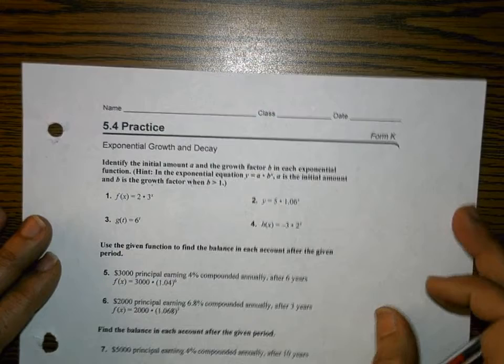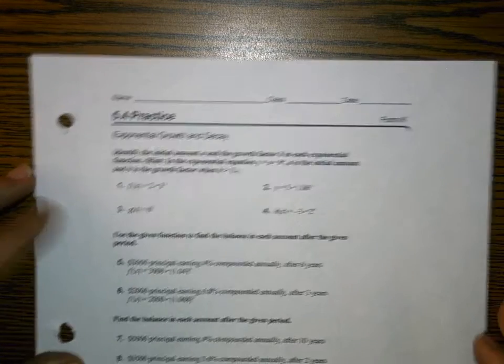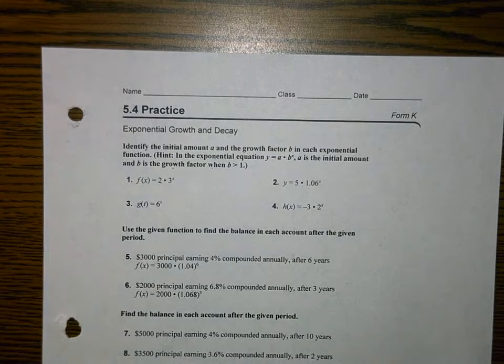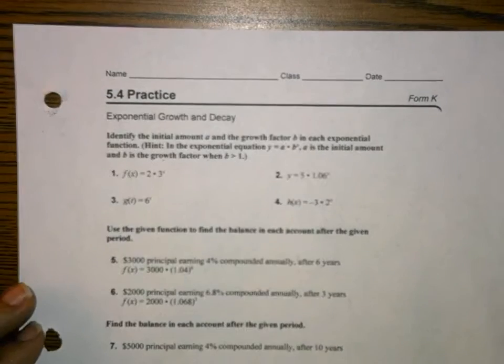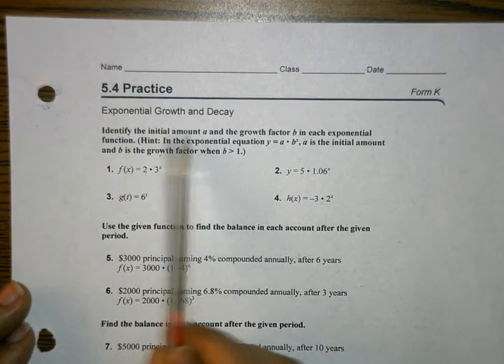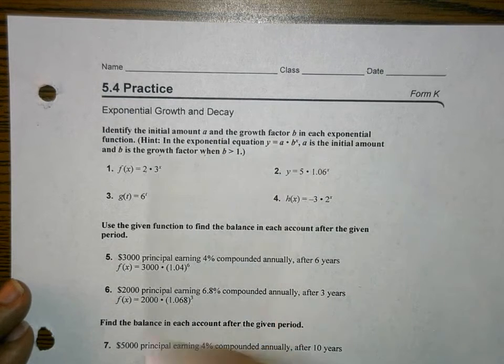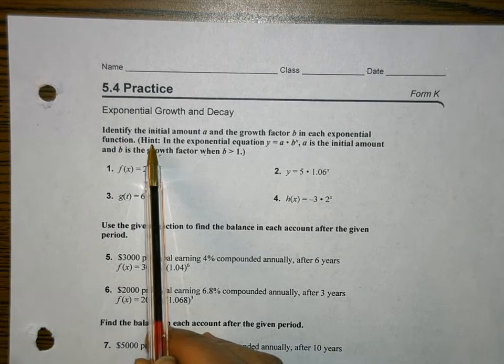The nice thing about the worksheets, guys, is that we give a lot of explanation before we ask you to do something. If you read it closely, let me zoom in a little bit more, it says identifying the initial amount a and the growth factor b in each of the exponential functions. And then we give a hint.